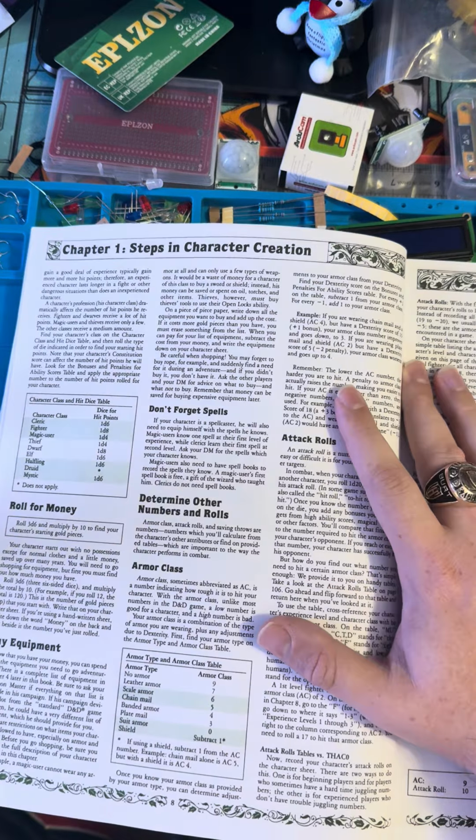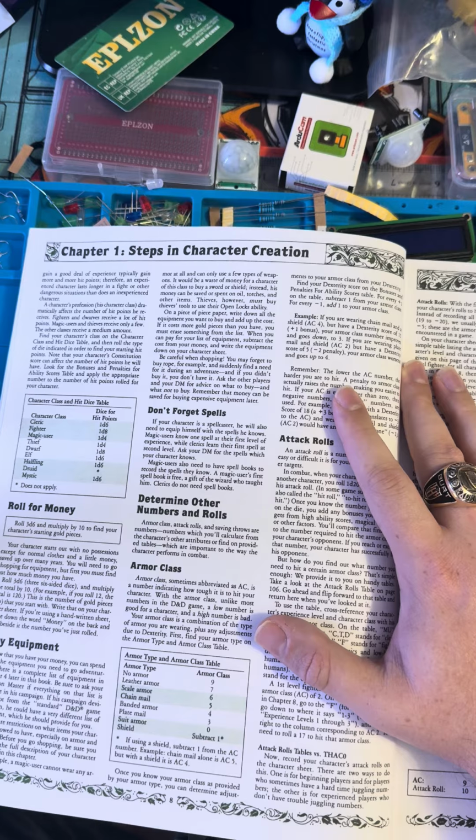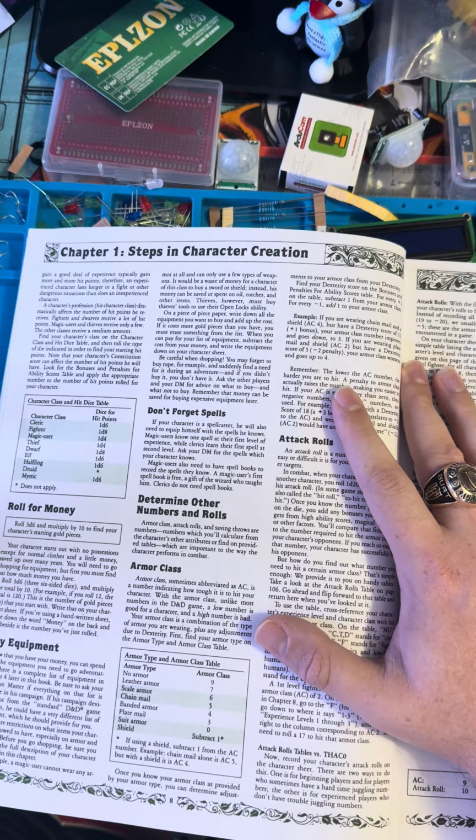A character's profession or class dramatically affects the number of hit points he receives. Fighters and dwarves receive a lot of hit points. Magic users and thieves receive only a few. The other classes receive a medium amount. Find your character class on the Character Class and Hit Die table, and then roll the type of die indicated in order to find your starting hit points.